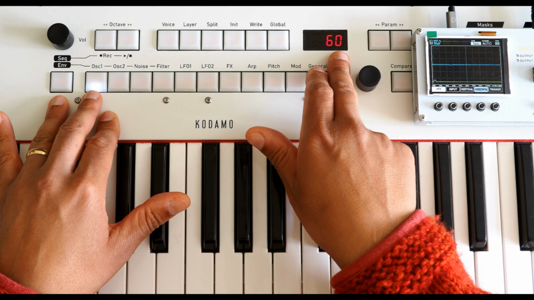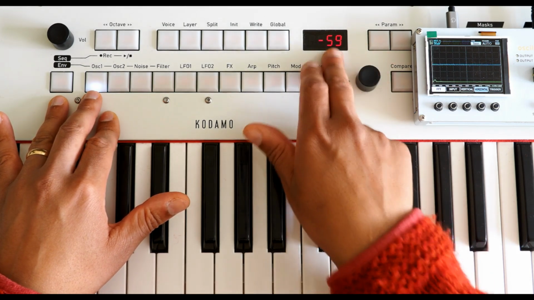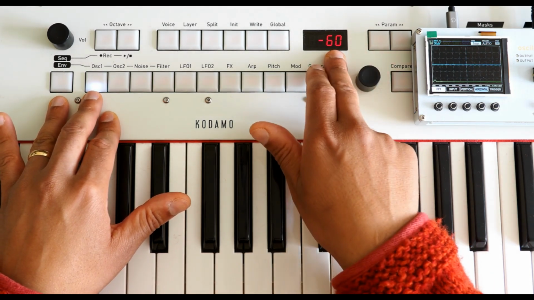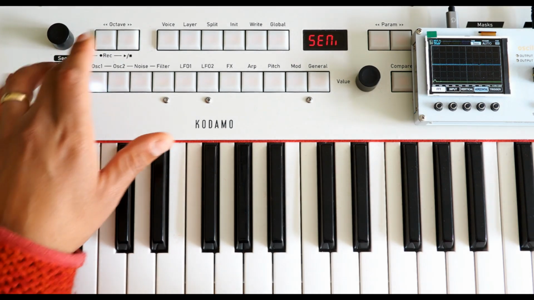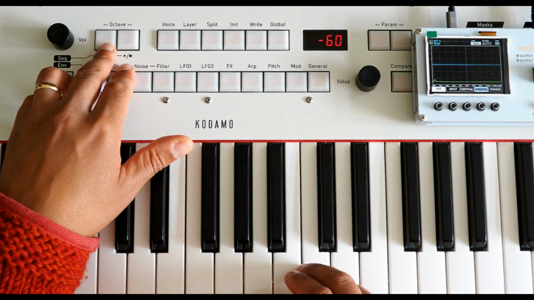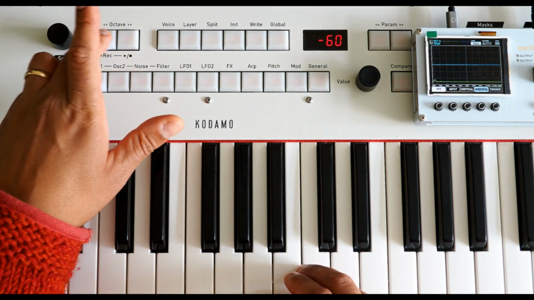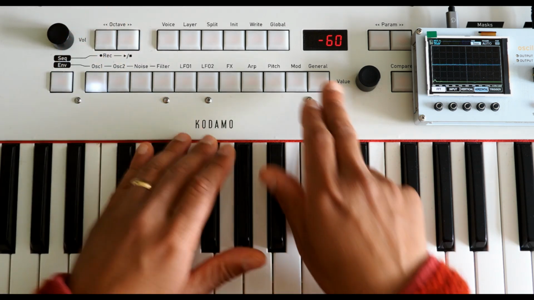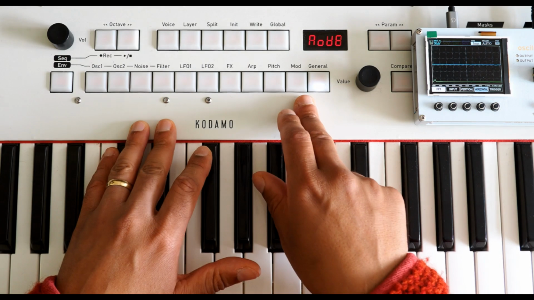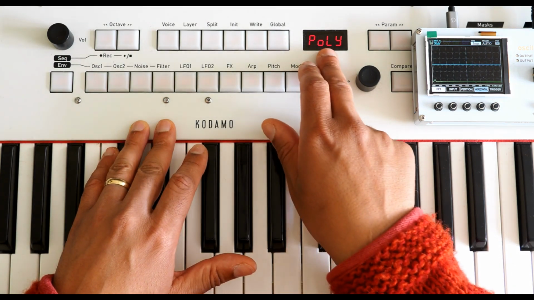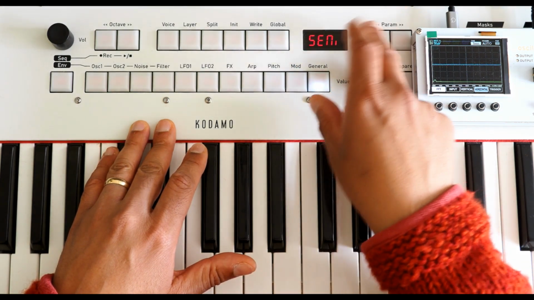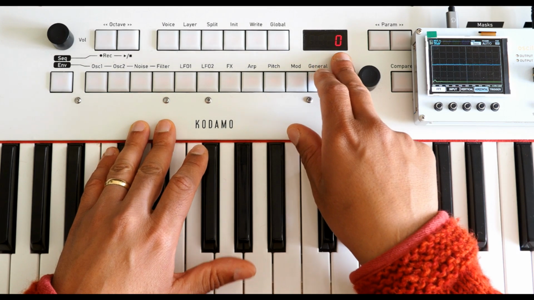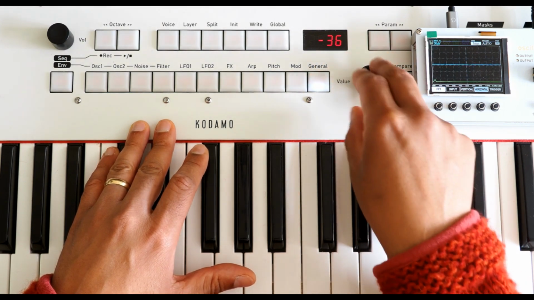So you've got a 10 octave range there. You've also got these octave buttons, each of which can go 2 octaves down or 2 octaves up. Then in the general setting for each patch, you have a further semitone option, which can take you down another 3 octaves or up 3 octaves.